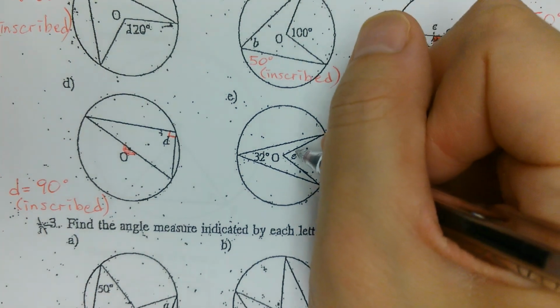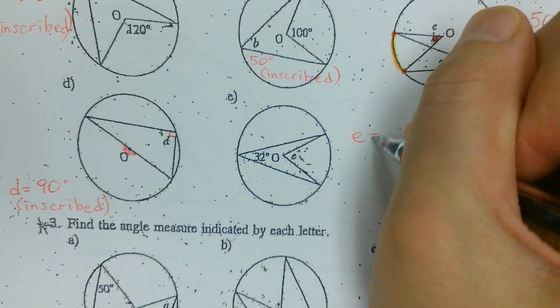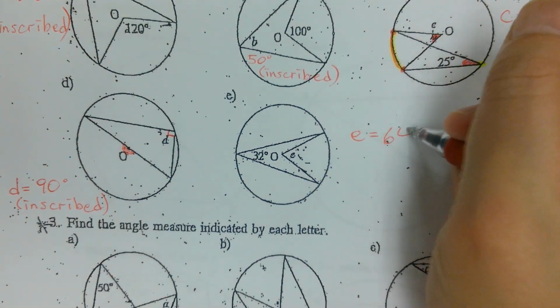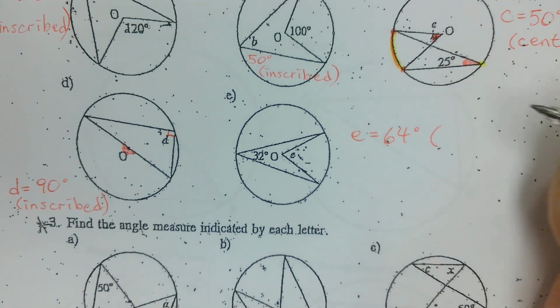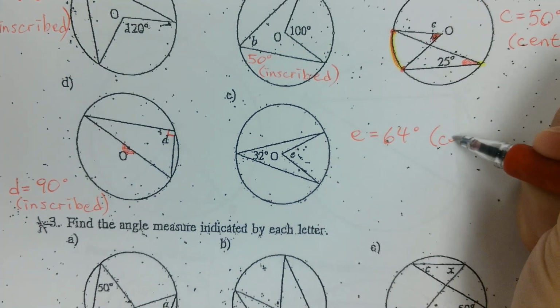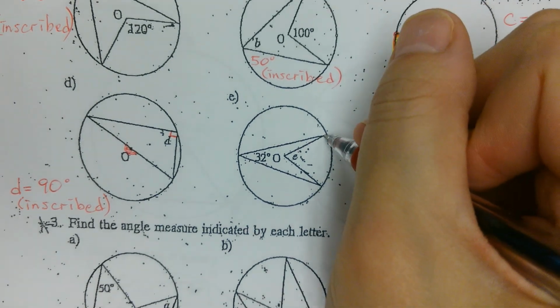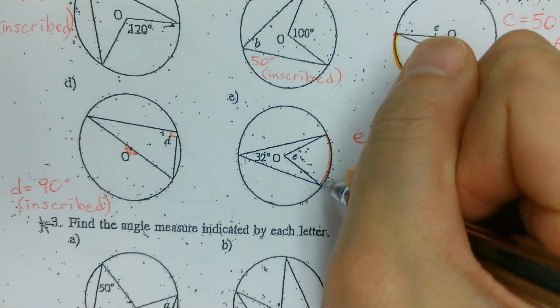Okay, and then E. What is E? 64. And this is called my central angle. Okay, where's the arc? Right here.